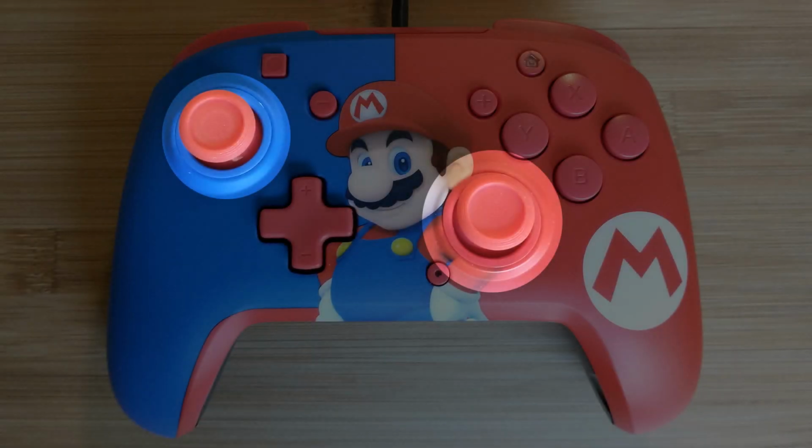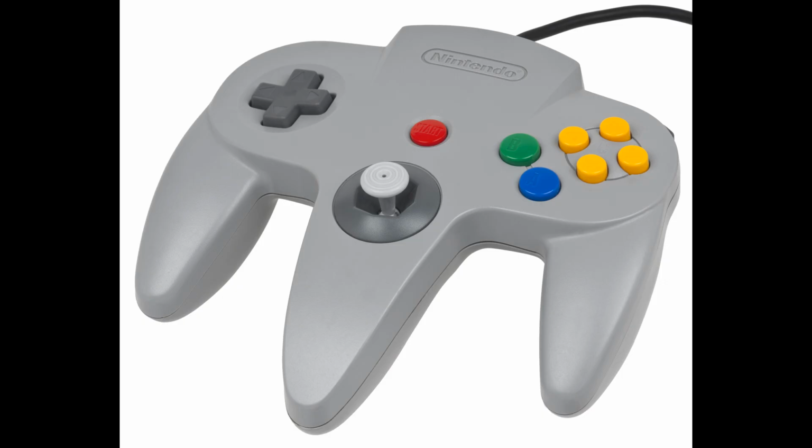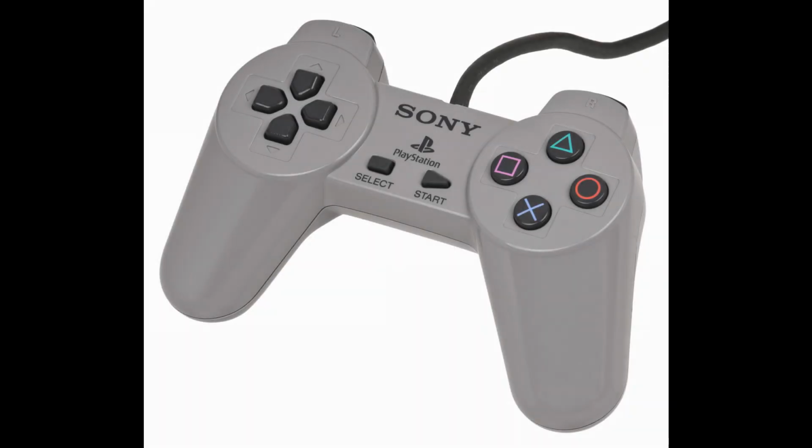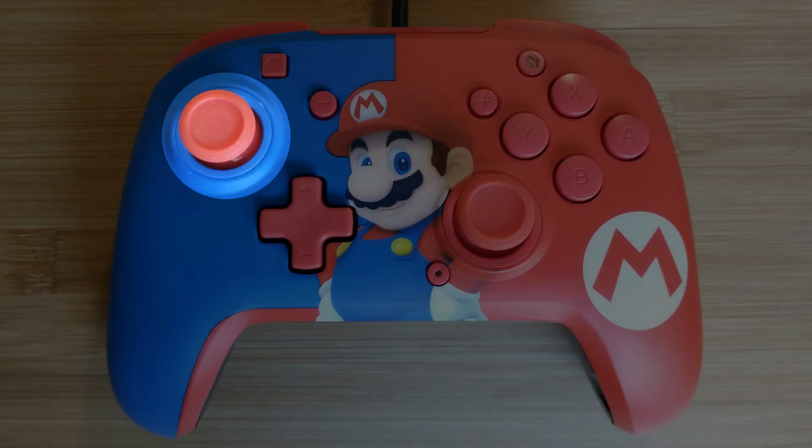First is the control stick or analog stick. Most modern controllers have two of these, a primary one on the left side of the controller and a secondary one on the right side. Older game consoles may have only one or even none at all on their controllers. The left analog stick is primarily used for movement. It is commonly used for navigating menus and controlling your character on the screen as you play.